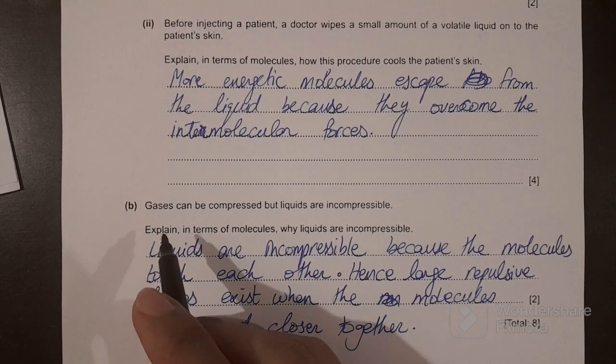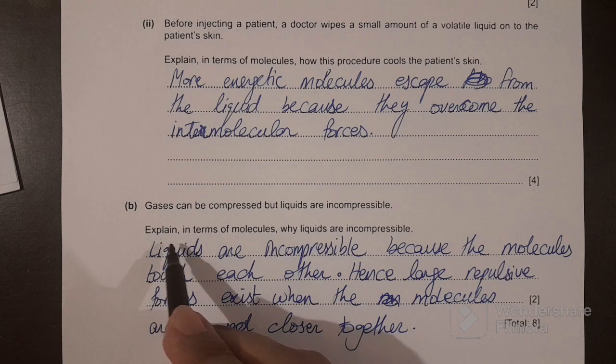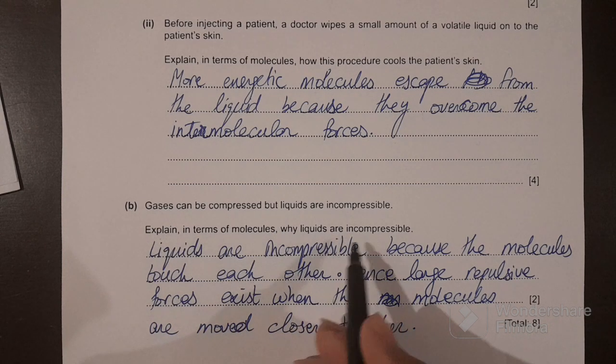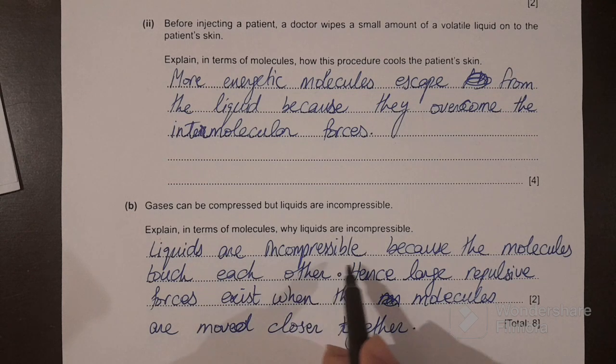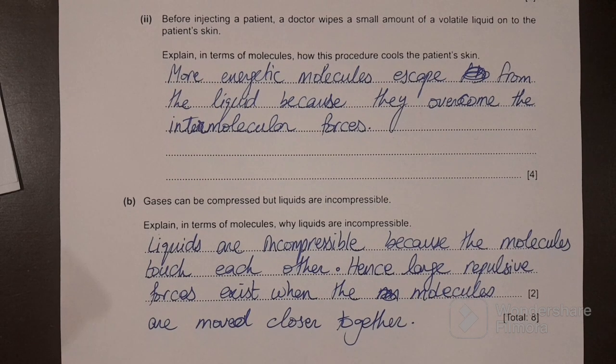Part B states gases can be compressed but liquids are incompressible. Explain in terms of molecules why liquids are incompressible. Liquids are incompressible because the molecules touch each other, hence large repulsive forces exist when the molecules are moved closer together. So this is what we'll write in part B of question 5.